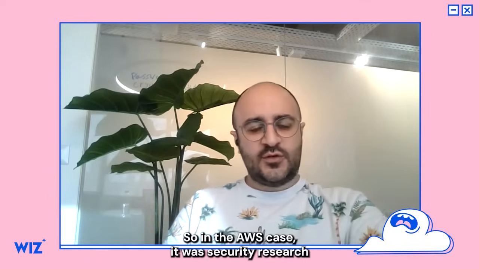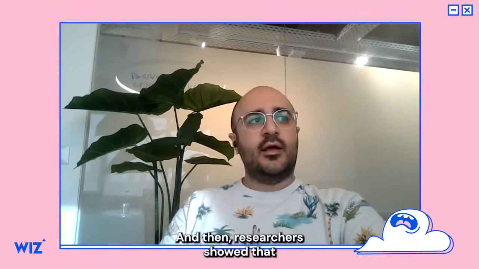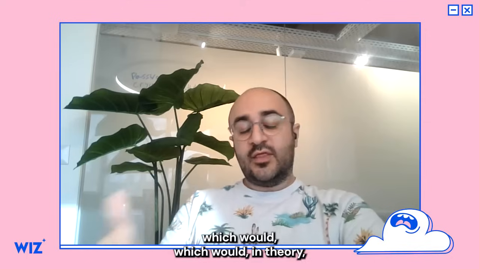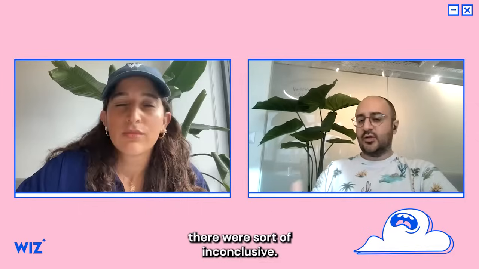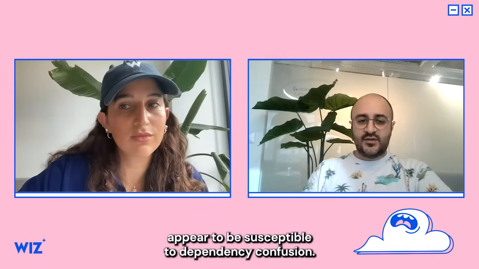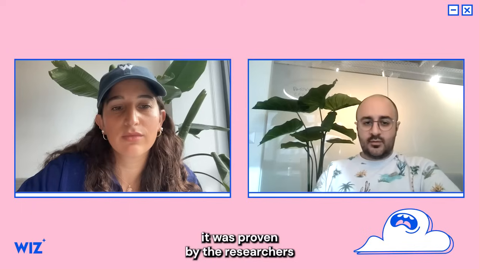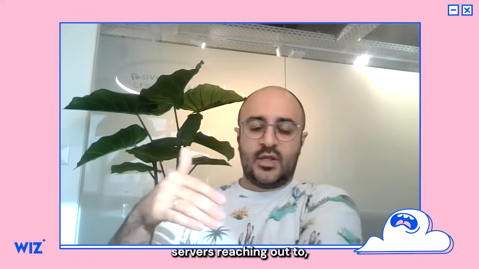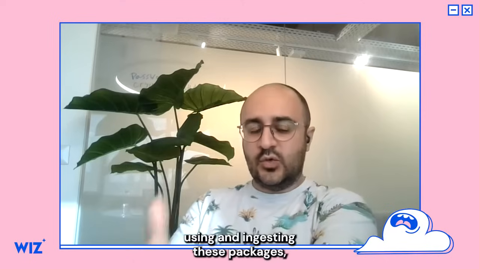So in the AWS case, it was security research that showed that there were a few packages AWS was using that were removed. Researchers showed that they could basically hijack those package names, which would in theory lead to AWS ingesting them and using them as part of their development. As far as I remember, the results there were sort of inconclusive. We know that those packages appeared to be susceptible to dependency confusion. We don't actually know if it succeeded, if I remember correctly. In this case, it was proven by the researchers that they got pretty far. They saw servers reaching out to servers that they set up to test this, which meant that there were definitely systems ingesting these packages, even though they're not supposed to.